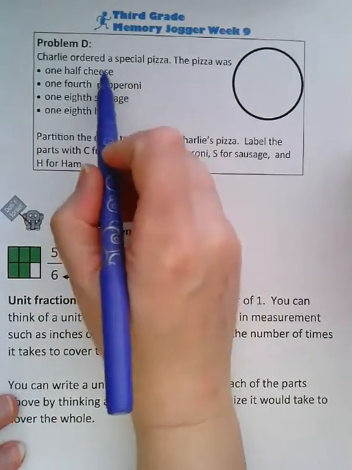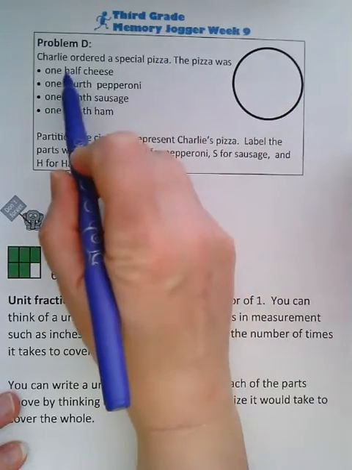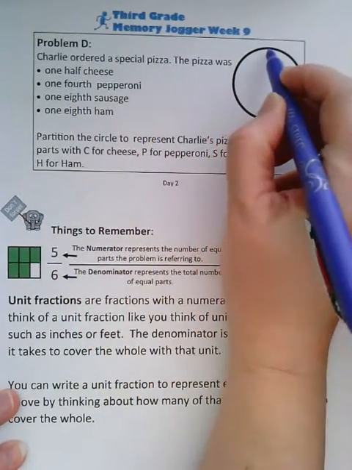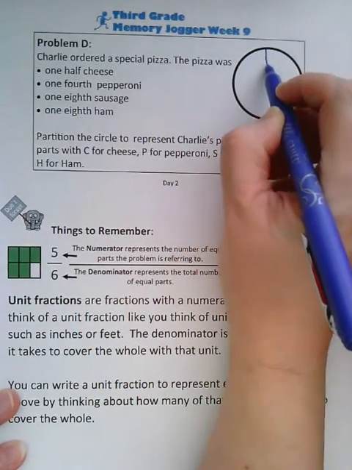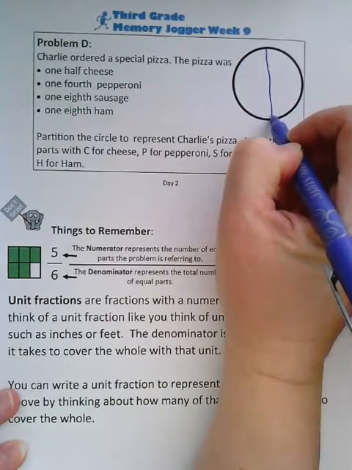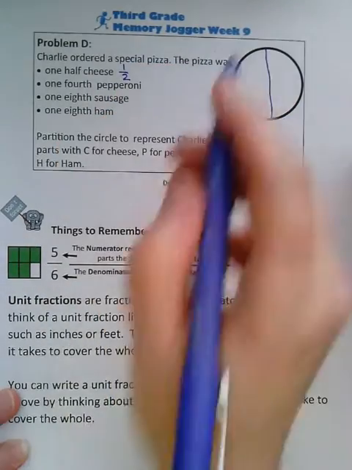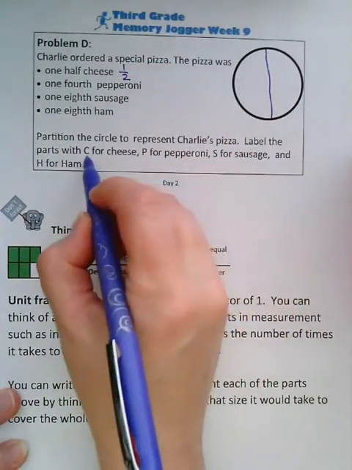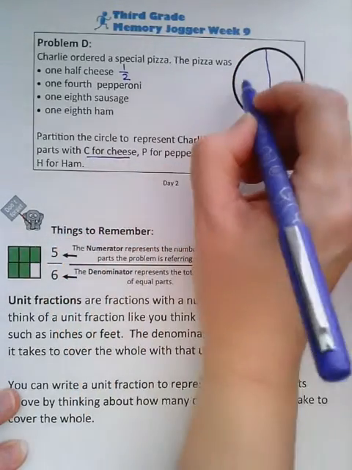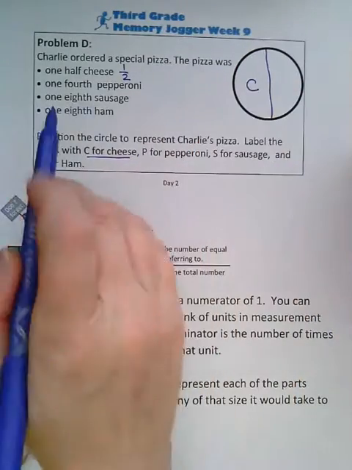So we know that Charlie ordered a special pizza, and the pizza was 1/2 cheese. So if I were to take my pizza and cut it in half, that's like sharing with 2 people. And half of my pizza is going to be cheese. And this tells us to label C for cheese, so I'm going to put a C.